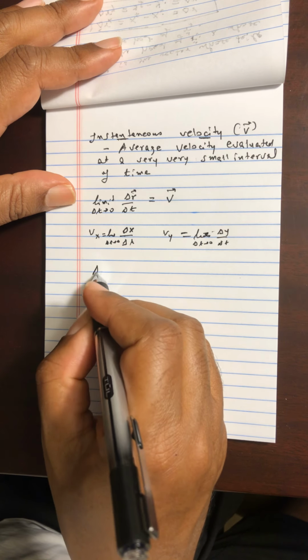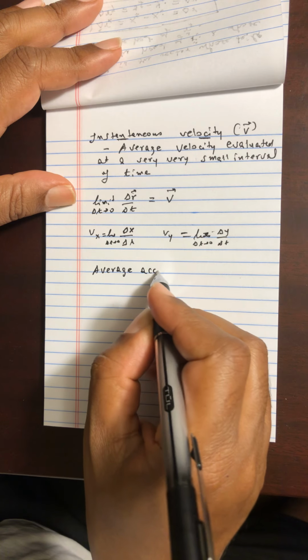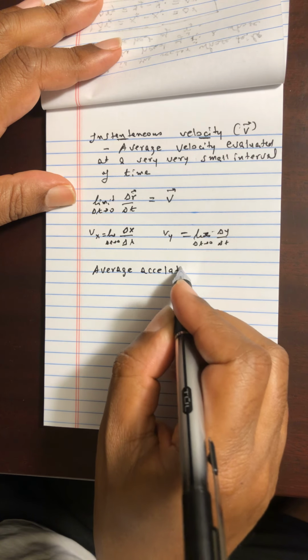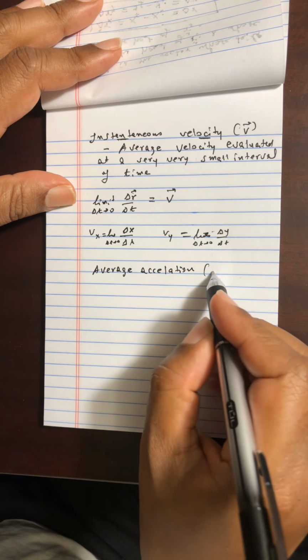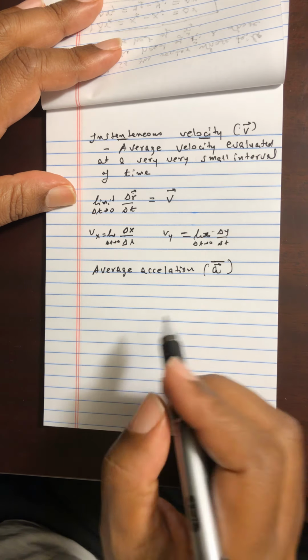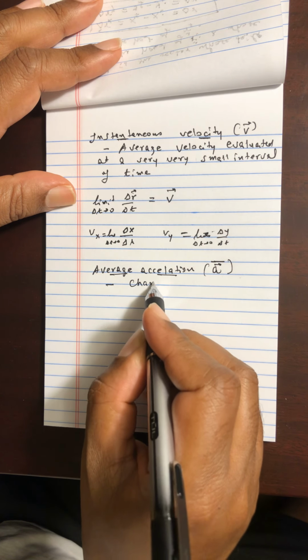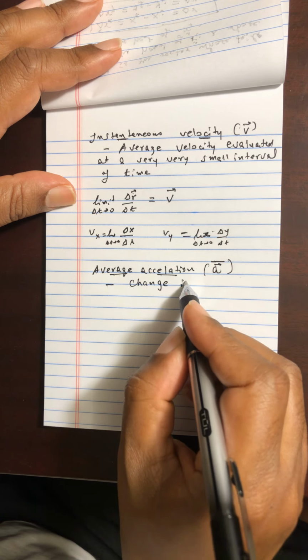And then we have average acceleration. We're going to use the vector acceleration, and this line means average. Okay, this is change in velocity per unit time.